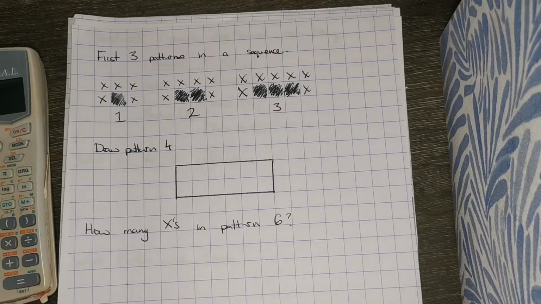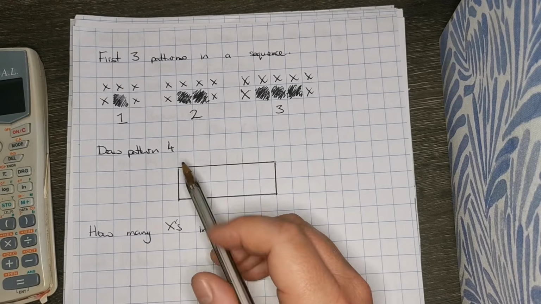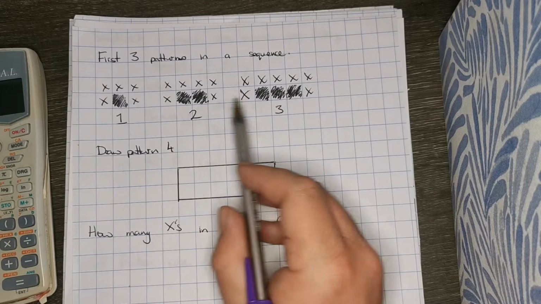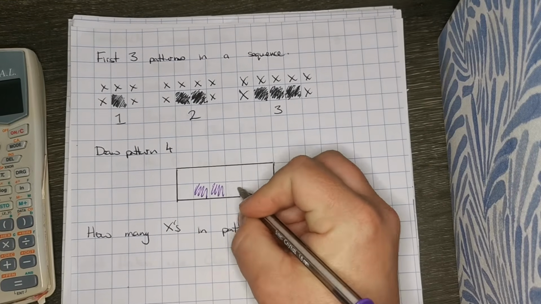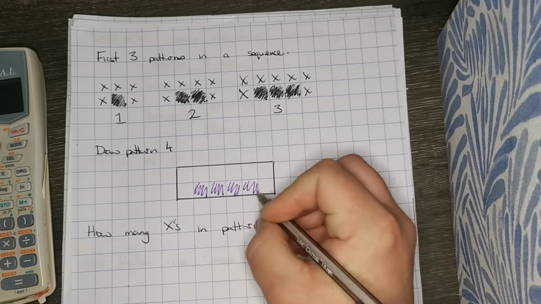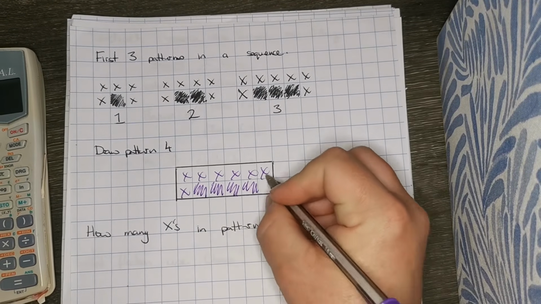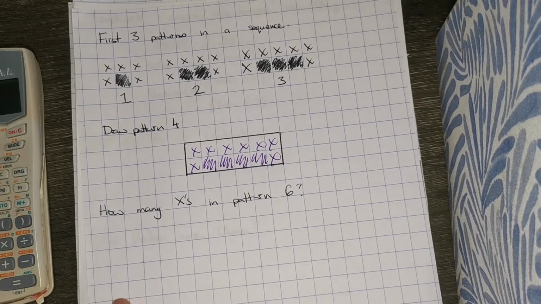So, first three patterns in a sequence, we've got them here, and we're being asked to draw pattern 4. So I'm seeing 1 block, 2 blocks, 3 blocks. So I think I want 4 blocks in there, and then X's all around. So our answer should look something like that.